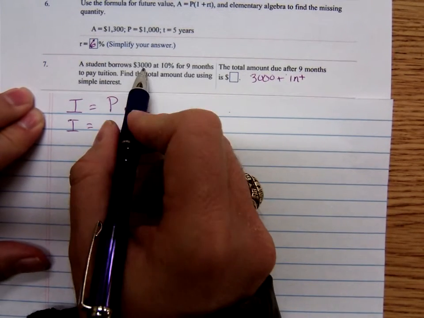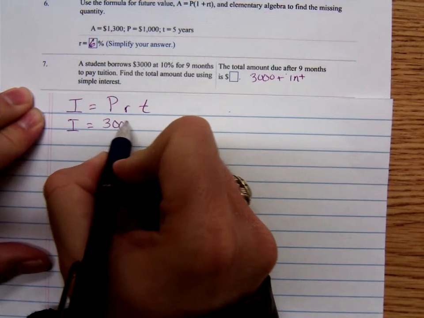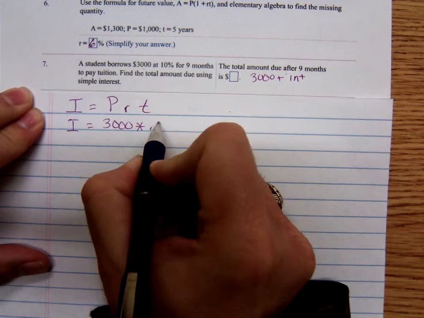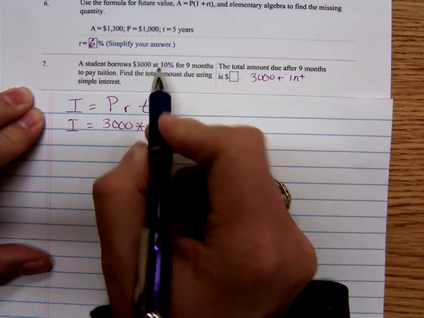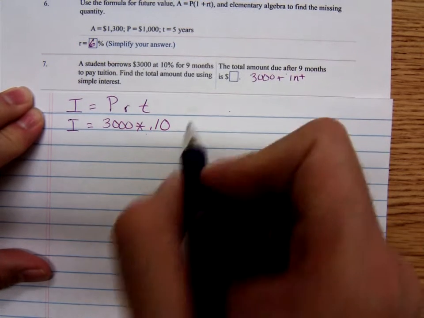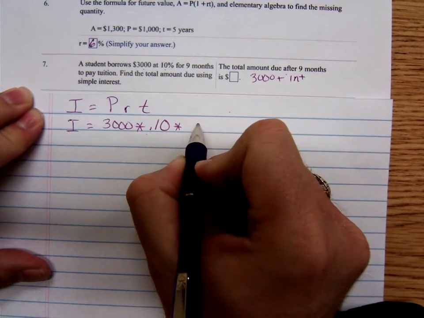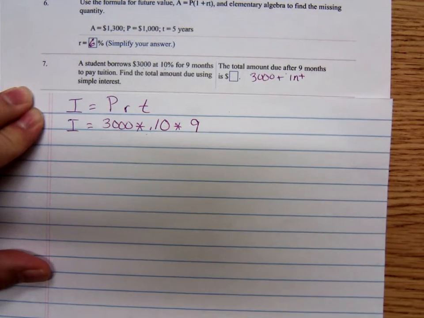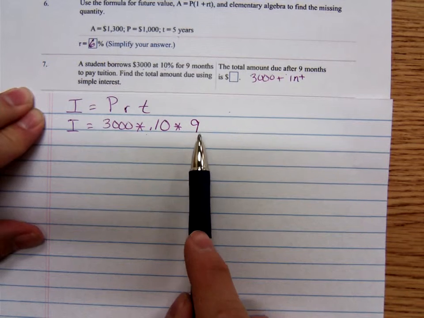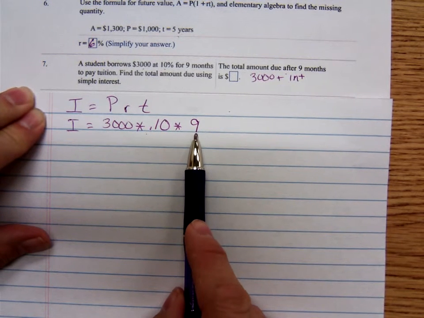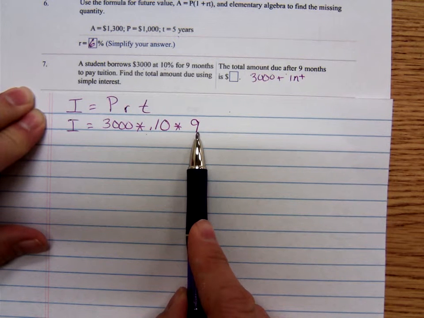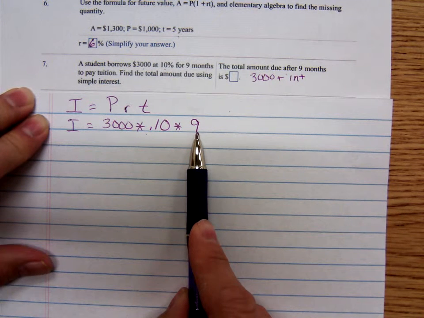P, the amount of the loan, is $3,000, times R, the rate is 10%, but remember, you write it as a decimal, 0.10, times t. Time is always in years. What I've written right now would be 9 years, not 9 months. So what am I going to have to do to convert 9 months to years?